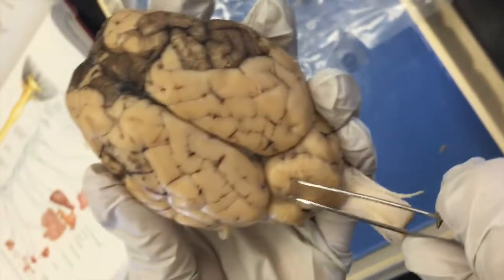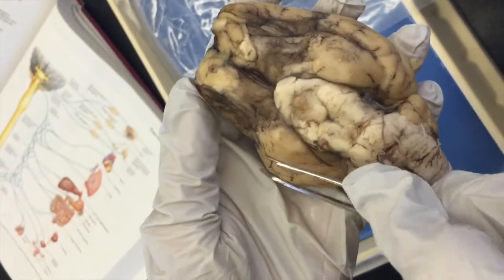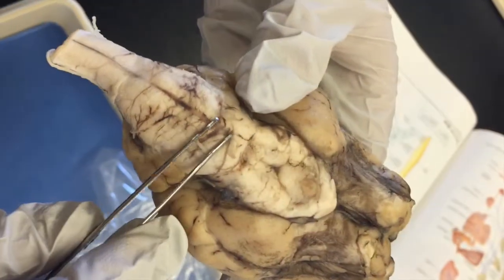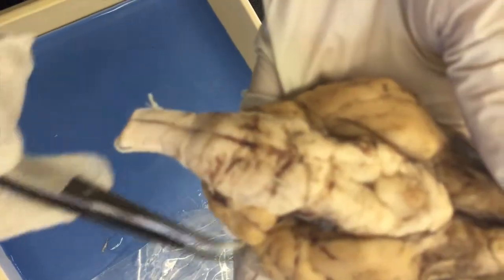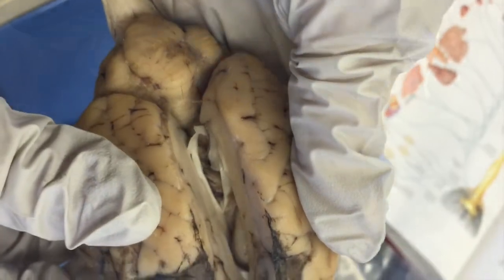This is the occipital lobe. These are the parietal lobes. These are the temporal lobes, and this is the frontal lobe. This is the pons. This is the medulla oblongata, and this is the spinal cord. This is the cerebellum. The white tissue inside is the corpus callosum.